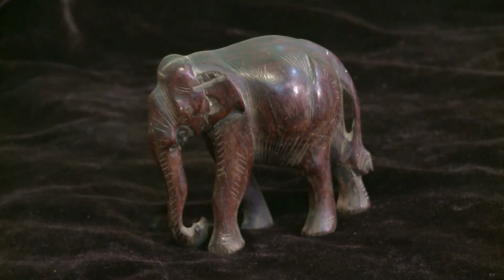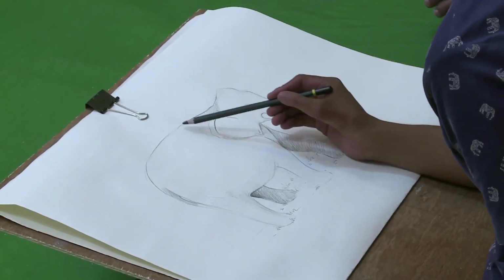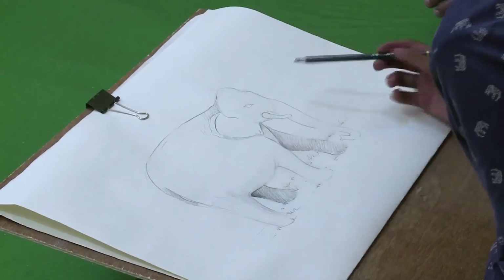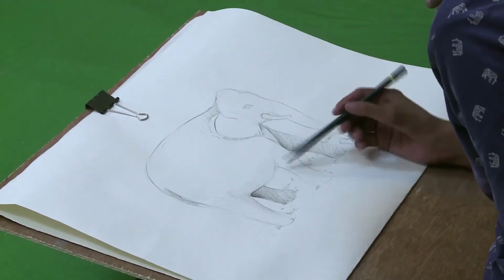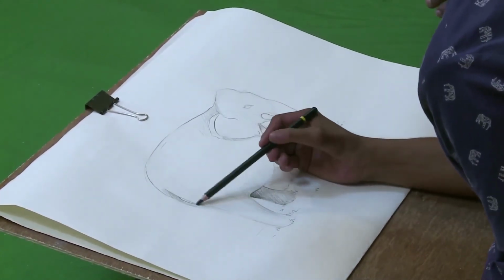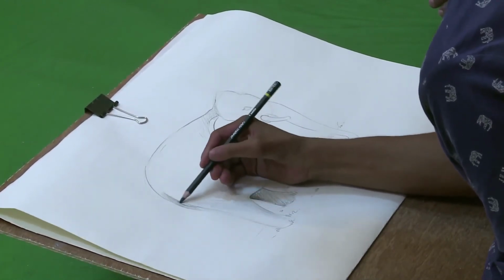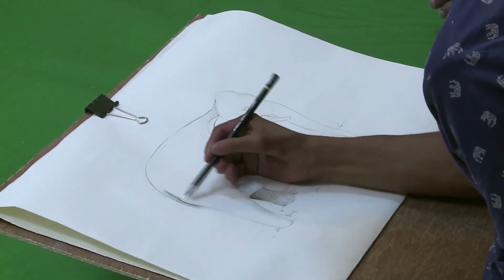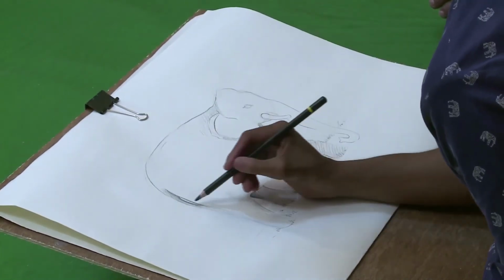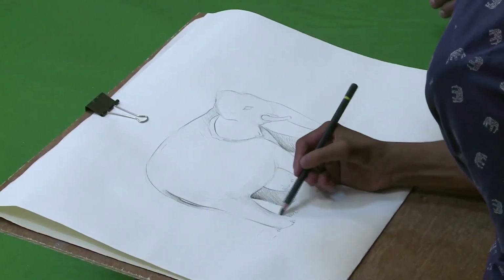So, it is your personal choice what kind of shading you like to do, but all shading has one purpose: to give modeling. So, take care of getting the volume of the object that is in front of you. Since an elephant has a huge volume of body, shading will require that kind of treatment, especially on the body part of the elephant.